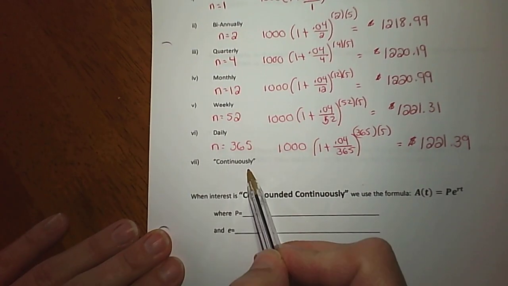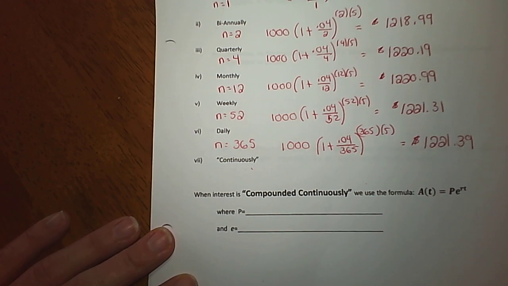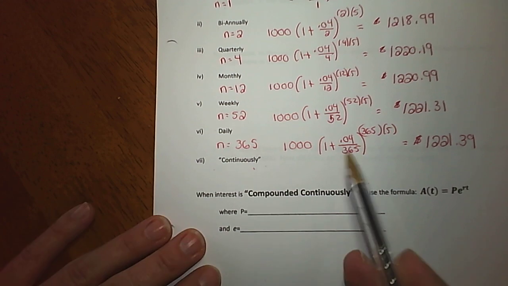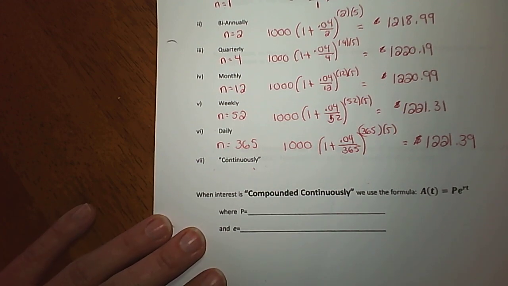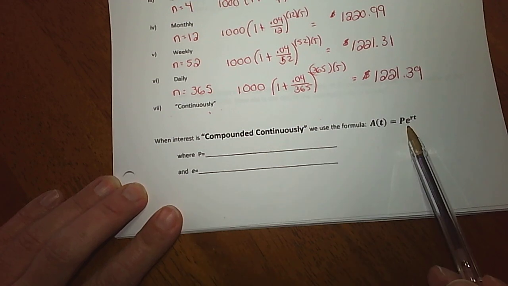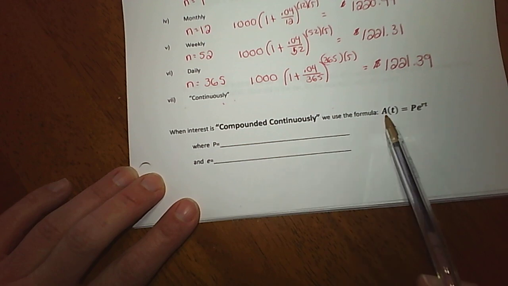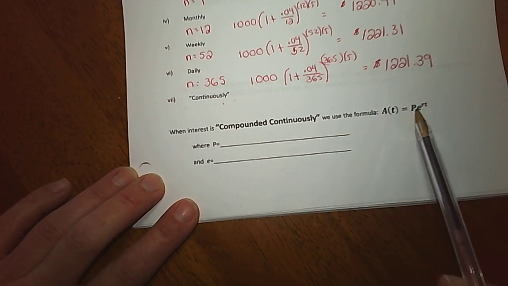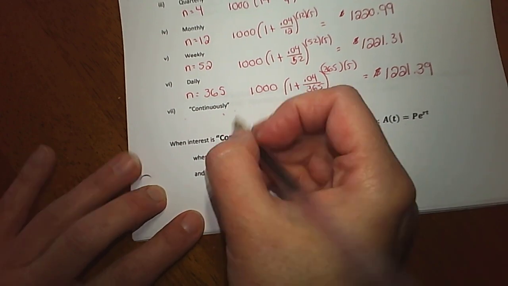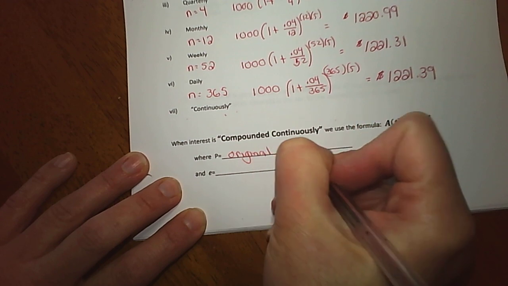Now, continuously means we can do things non-stop. Never stops. So it's better than daily. And for continuously, we're going to bring in a whole new formula. And that's this guy, right? We're going to use something called PERT. And when it says continuously, we're going to change the formula a little bit. P-E-R-T, PERT.